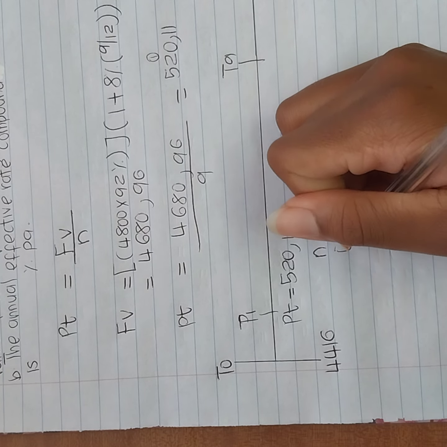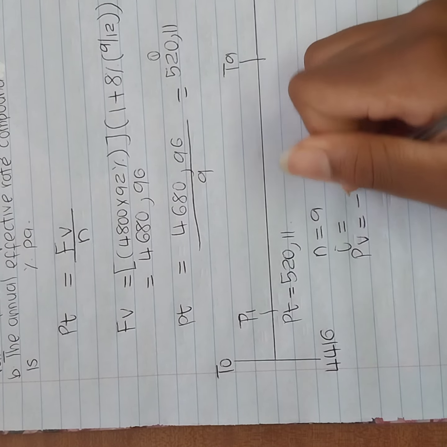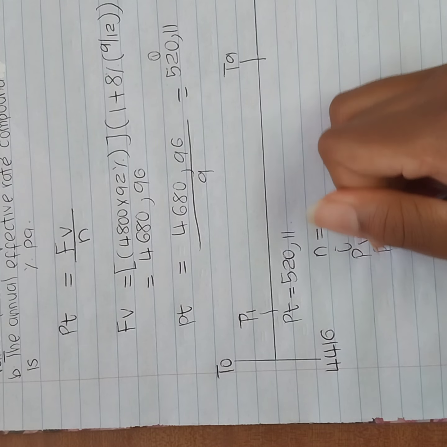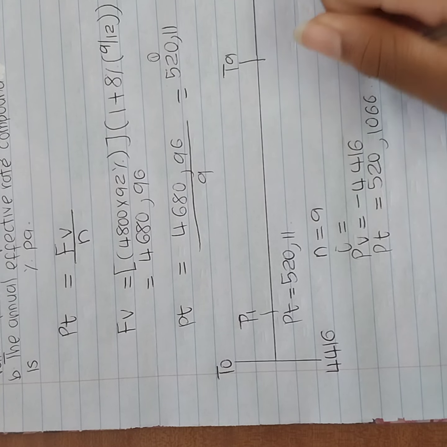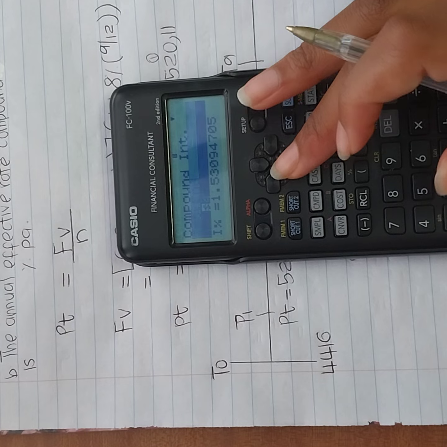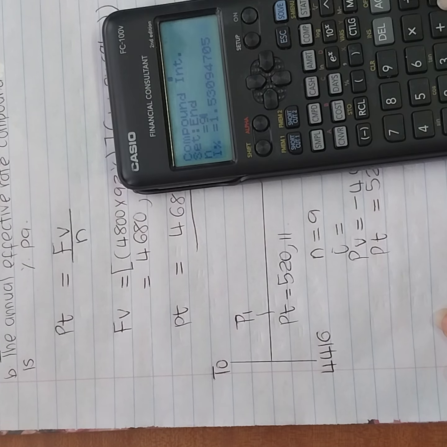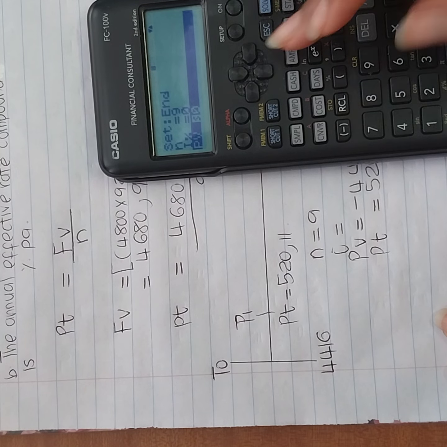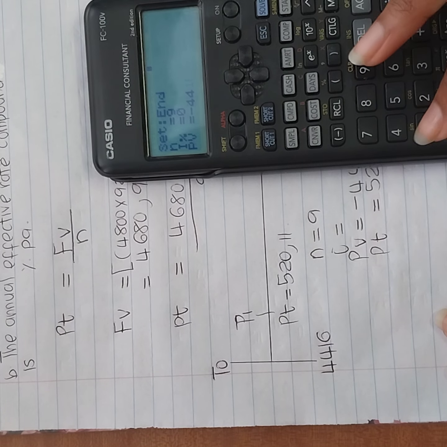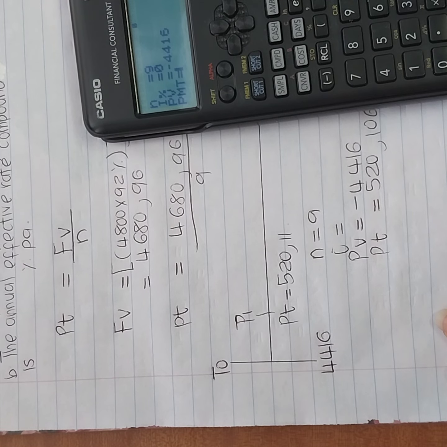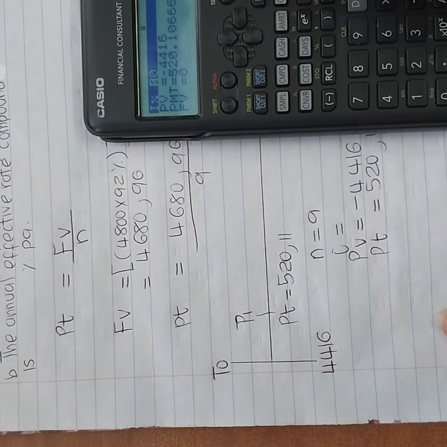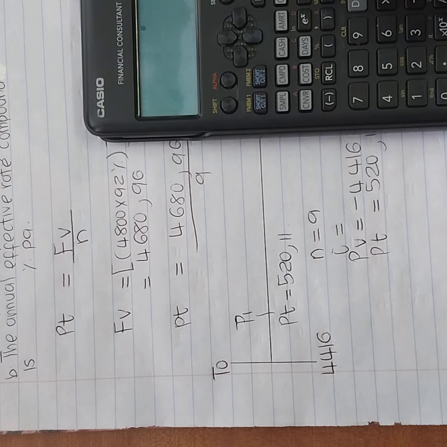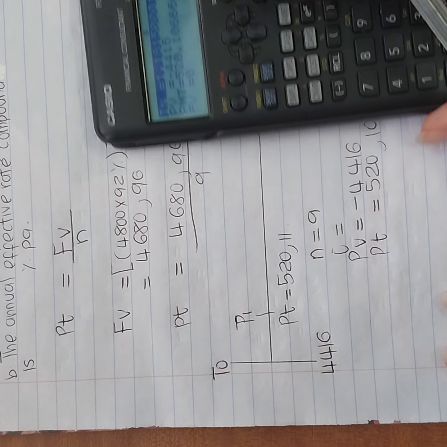Okay, my PV is negative 4,416. My PMT is 520.1066, the whole value. So go to CMPD. Your N is 9. Your I is what you are solving for. Your PV is negative 4,416. Your PMT is what you stored under C, which is this, right? Remove the future value. Solve for your I. So your I is this, right?